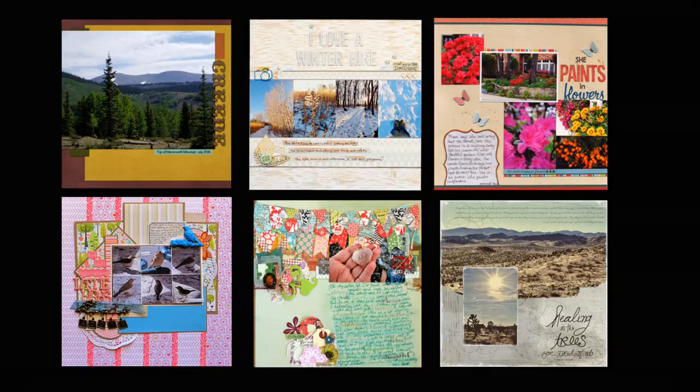We've seen a lot of examples of nature-themed scrapbook layouts today from the Get It Scrapped team. You can view the original layouts and the original article on the Get It Scrapped blog, and we'll link to that for you in the notes for this video.